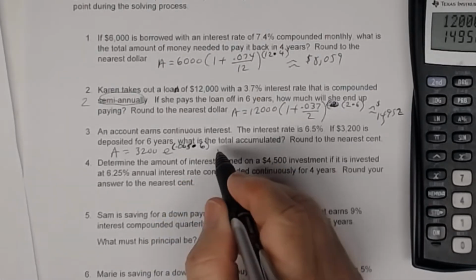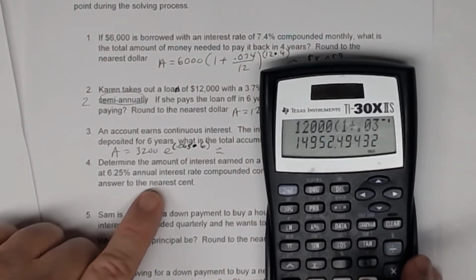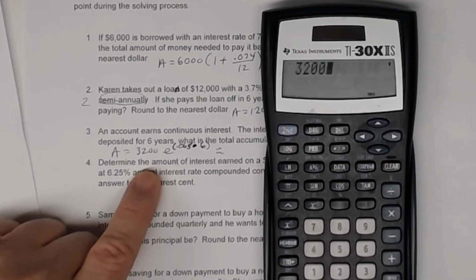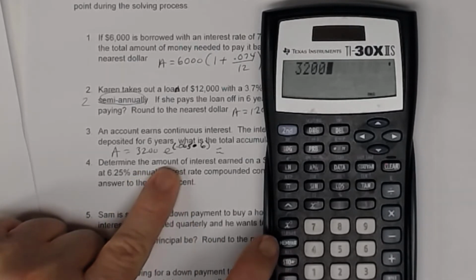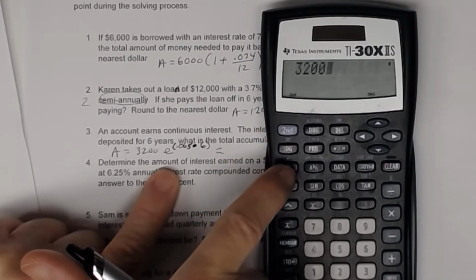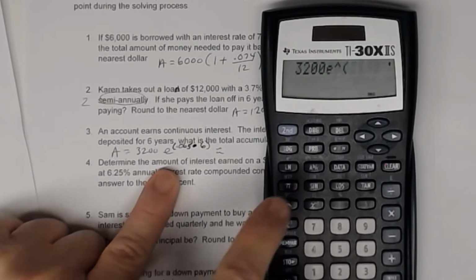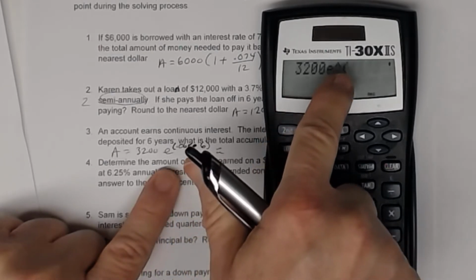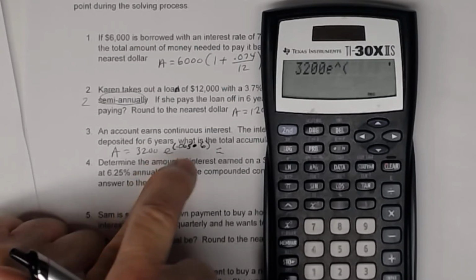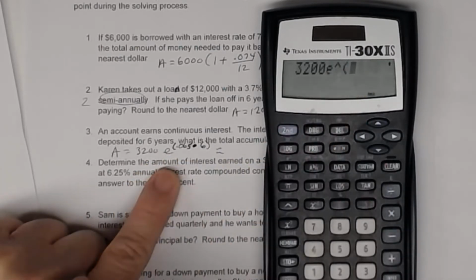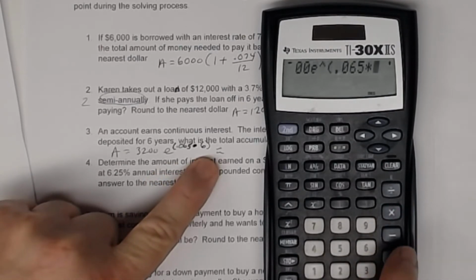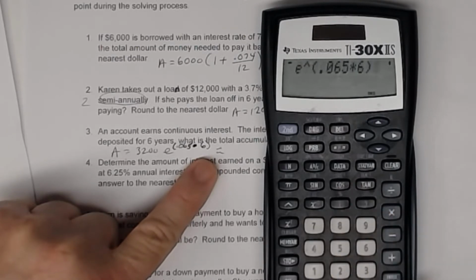Okay, so now let's use a calculator. You're going to say 3,200 times e. To get to e, it's right above the LN button, that blue one right here. So you press second and then LN. Remember, LN stands for natural logarithm. So 3,200 times e, all raised to an exponent. When you use the e function, it automatically puts a parenthesis for you. So you're going to say 0.065 times 6, and then close the parentheses, and then press equal.